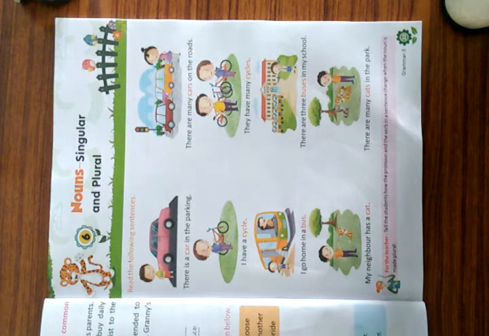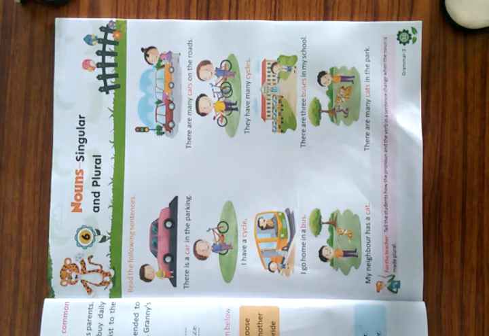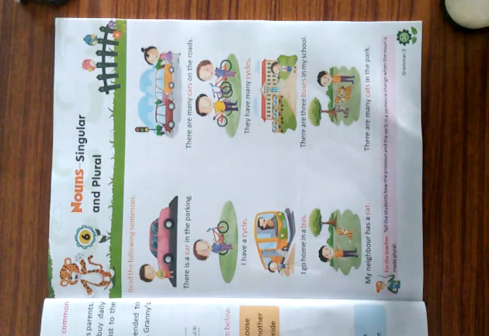Here you can see the pictures, and there are some sentences also for each picture. So I will read out the first one. There is a car in the parking, and on the right hand side you can see there are many cars on the road. Second one, I have a cycle. They have many cycles. I go home in a bus. There are 3 buses in my school. My neighbor has a cat. There are many cats in the park. So I have read out everything, and today we will learn about singular and plural.